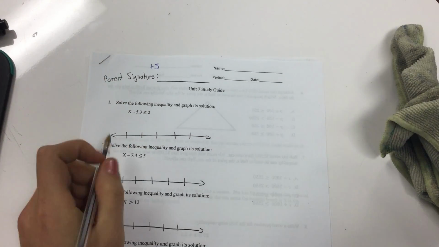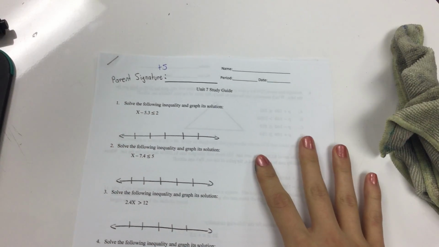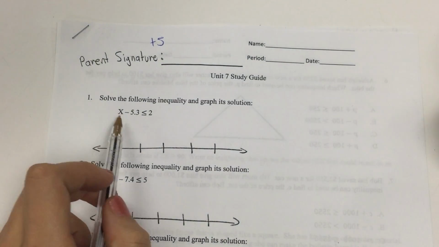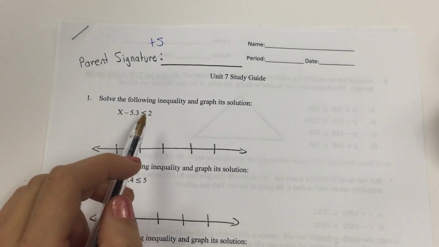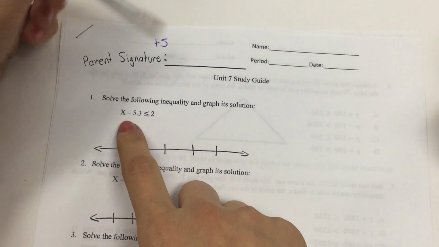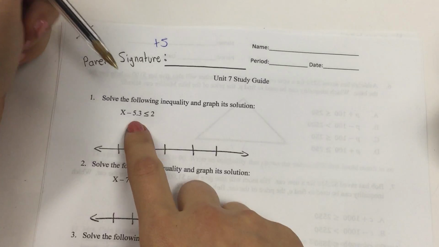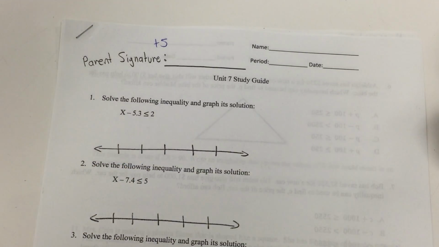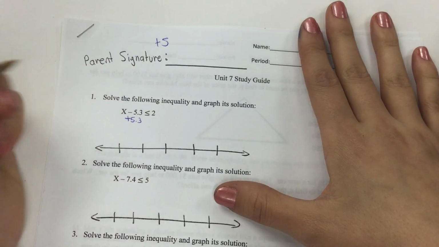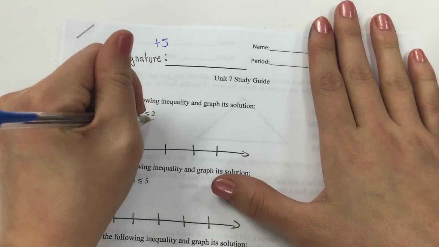So let's begin. The first one says solve the following inequality and graph its solution. The first thing you should remember is that it says x minus 5.3, and we always want to get x by itself. And so we need to think, what's the opposite of minus 5.3? Ideally, you would have said plus 5.3. So I'm going to add 5.3 on both sides.